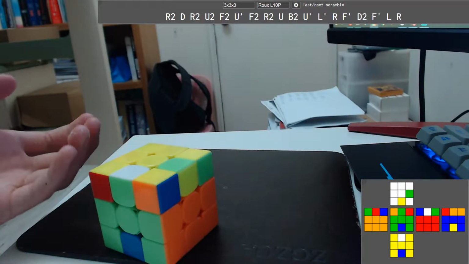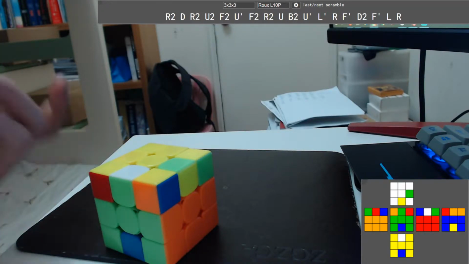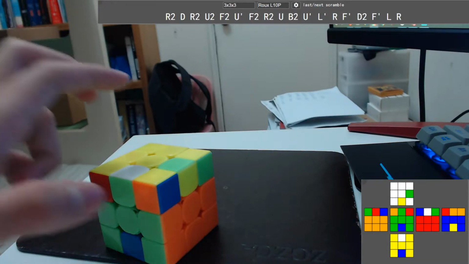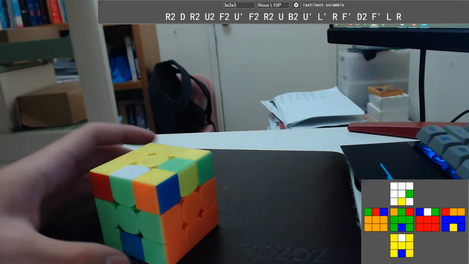Y perm. I don't know what EO this flips. I believe it's these two, but I'm not sure, because I haven't used this AUG for very long yet.